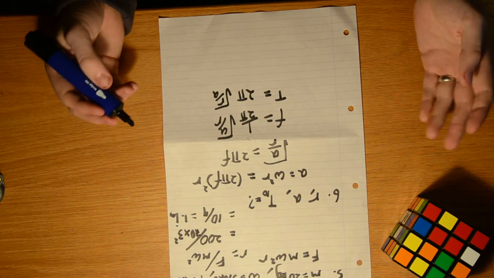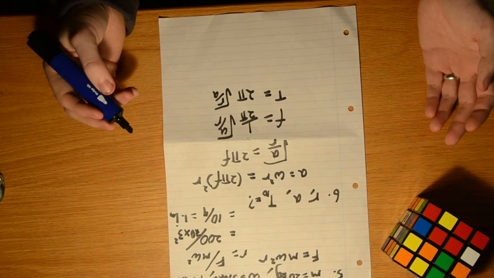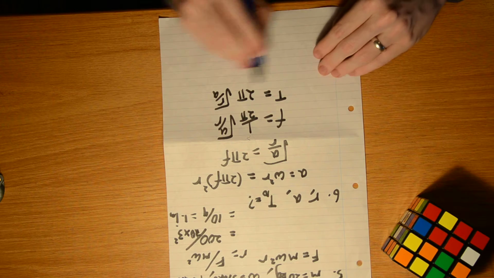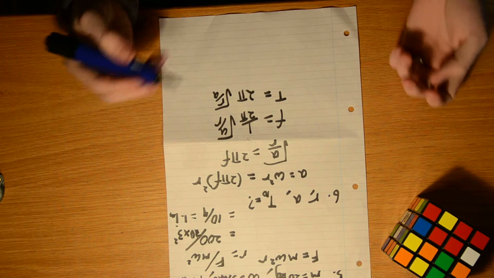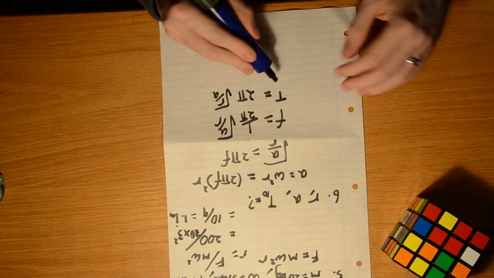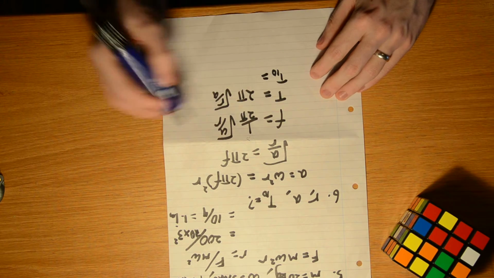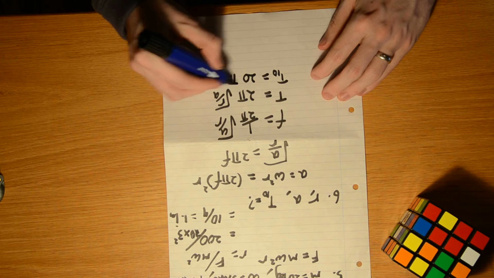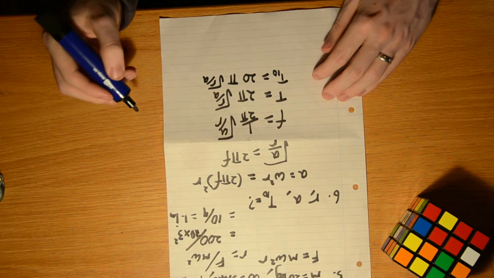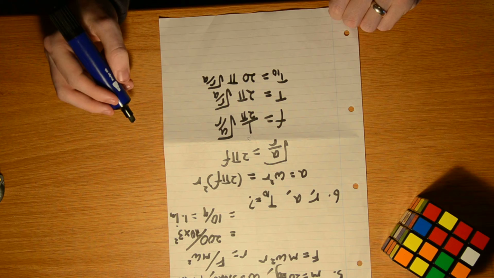And then all you've got to do is work out how long it's going to take for 10 rotations. This is the time for one rotation, so literally just multiply it by 10. So we could write that t10 is going to equal 10 times this, which is going to be 20 pi root r over a, which is going to be option D.